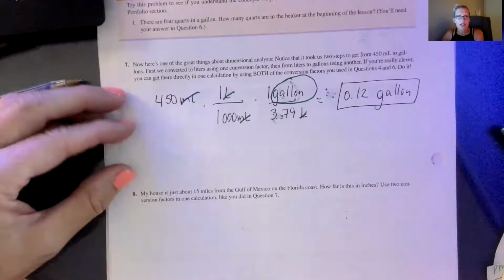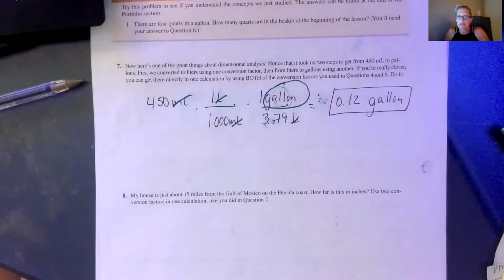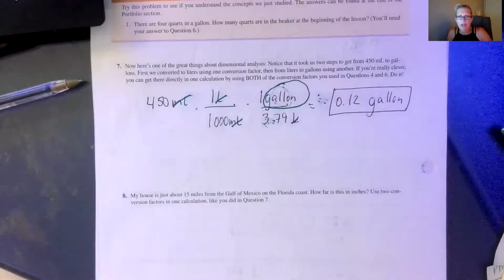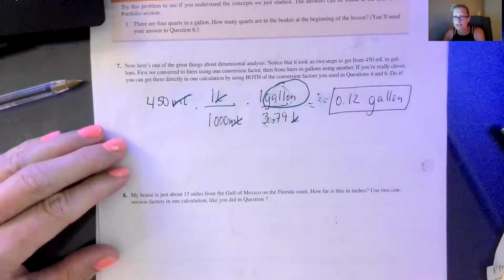Number 7 says, now here's one of the great things about dimensional analysis. Notice that it took us 2 steps to get from 450 milliliters to gallons. First, we converted to liters using one conversion factor, then from liters to gallons using another. If you're really clever, you can get there directly in one calculation using both the conversion factors you used in questions 4 and 6.